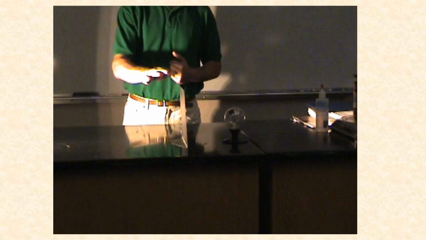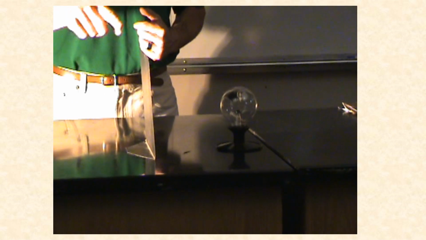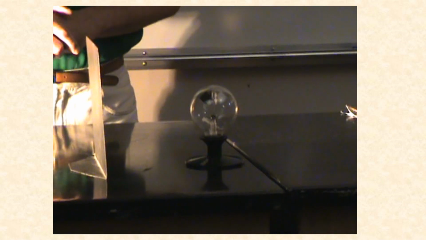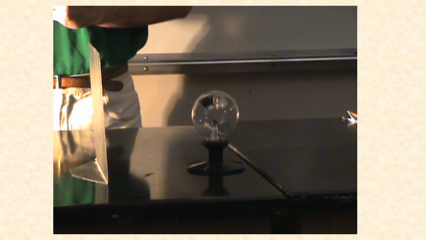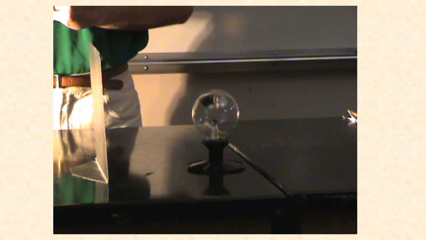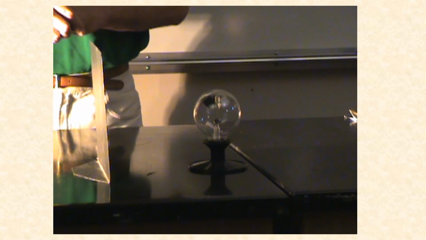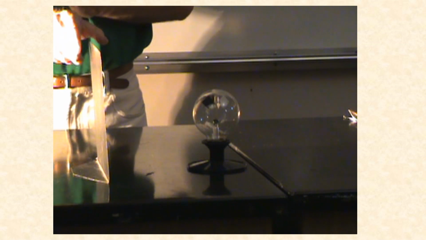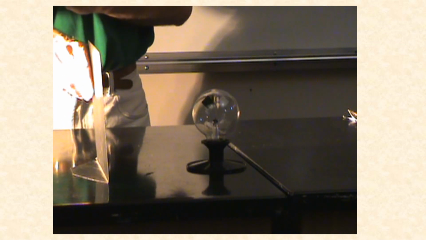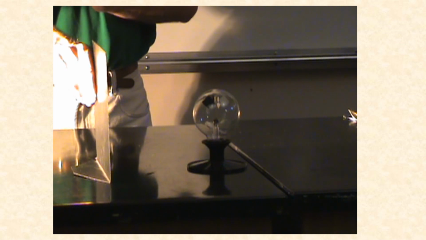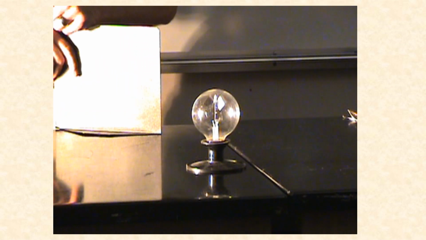Because we have a shield here, none of those light particles are able to strike the radiometer panes. But once I remove that shield and allow those light particles, those photons, to strike the panes of the radiometer, you're going to see them transfer some of their microscopic kinetic energy. So on the count of three, we'll remove the shield. 1, 2, 3. And notice what happens.